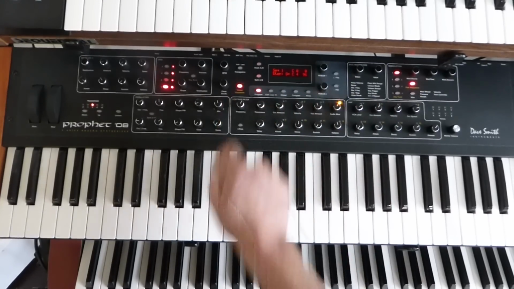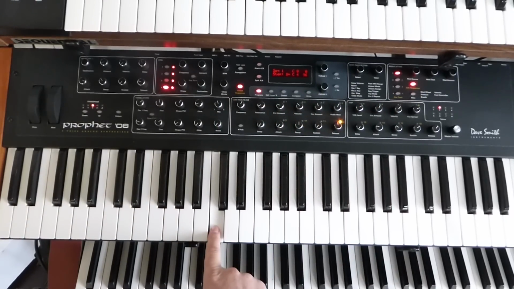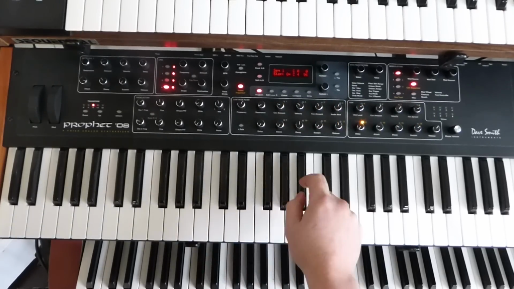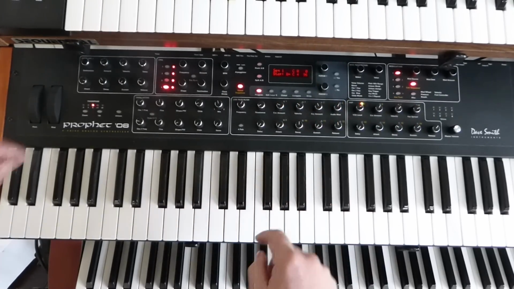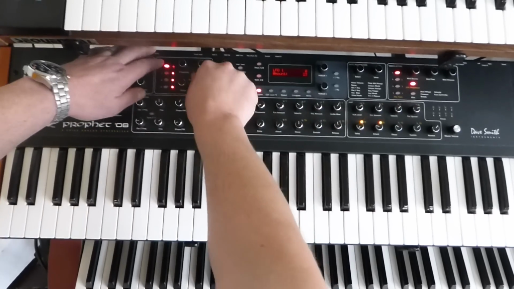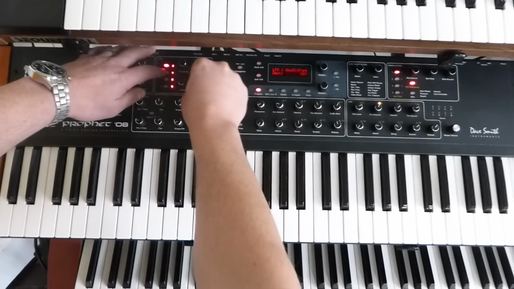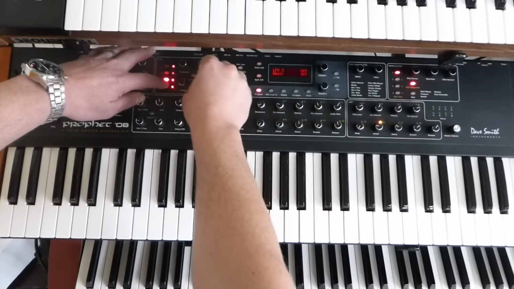So turn the sequencer on. It's got all this madness going on. I didn't reset the sound, so let's set destination off, off, off, off.